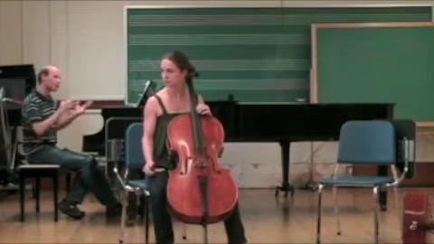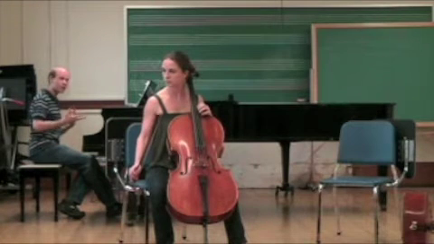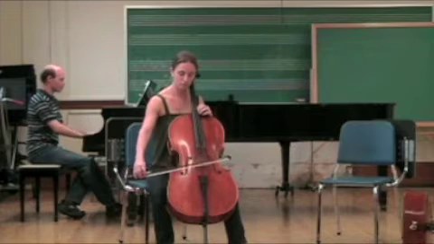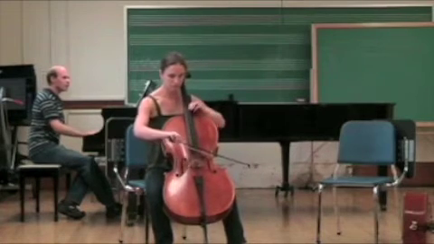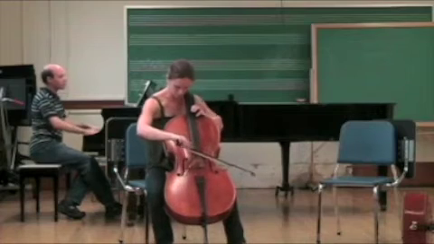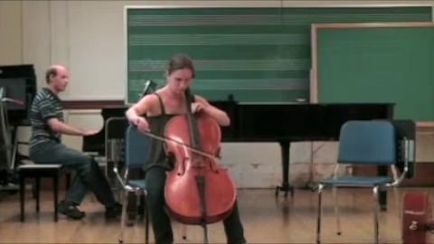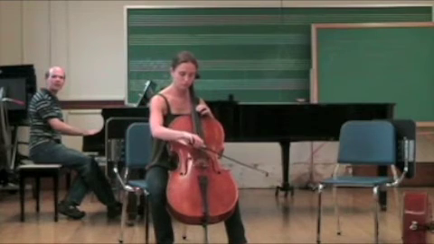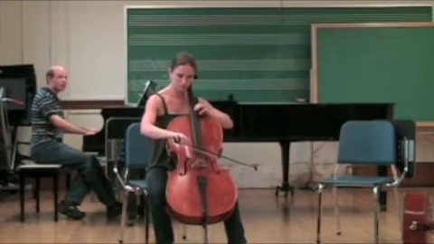Now we'll play it slowly and listen to the harmony underneath that, how that affects the way you shape those F sharps. Yeah, let's just isolate each of those F sharps so you can hear it in the context.